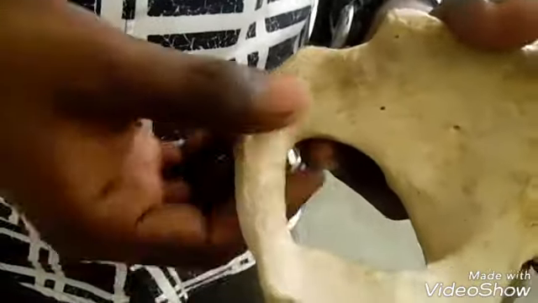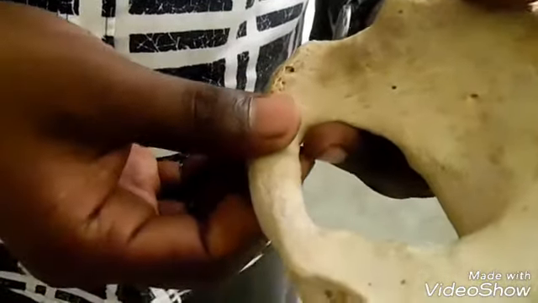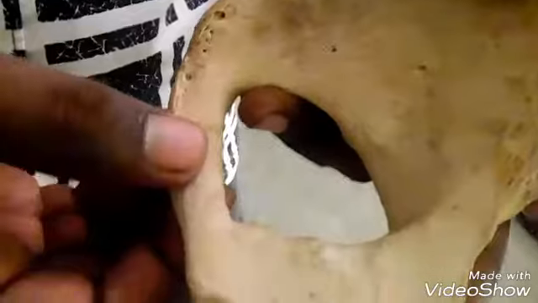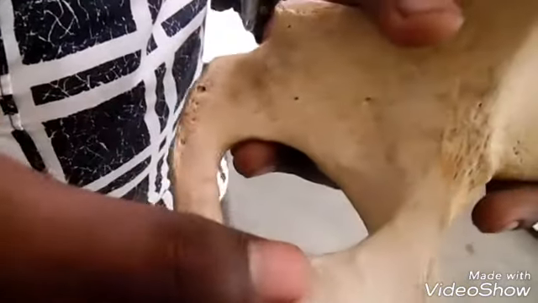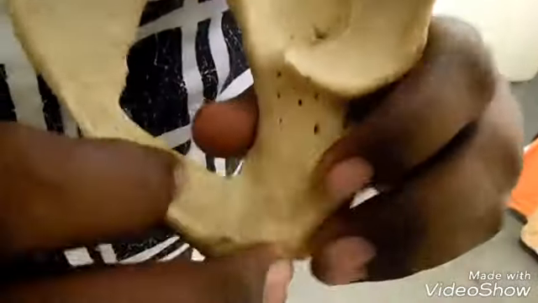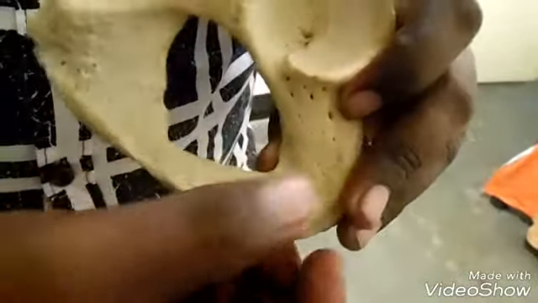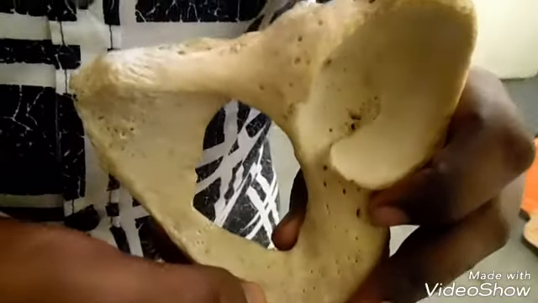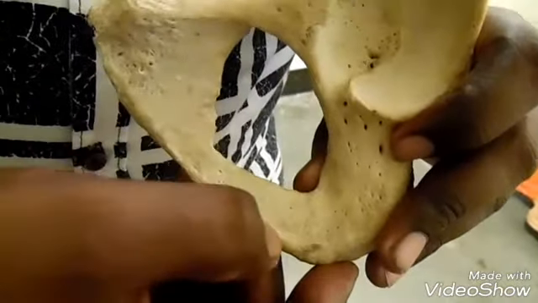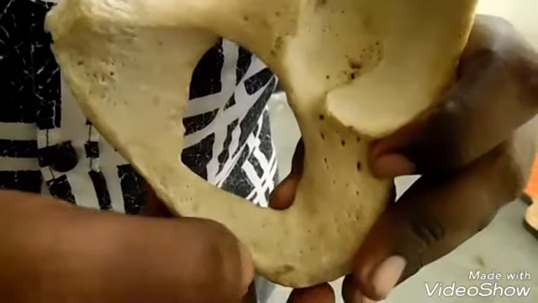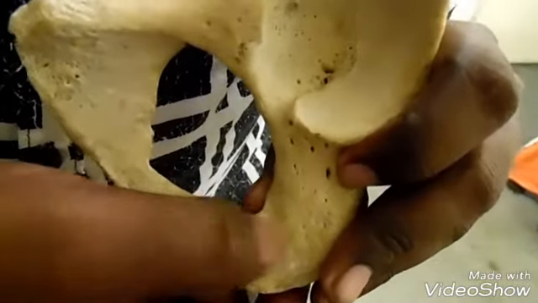Now let's talk about the ischial ramus. It unites with the inferior ramus of the pubis to form the ischiopubic ramus. It has two borders, the upper border and the lower border, and two surfaces, the anterior surface and the posterior surface. Let's discuss the attachments of the anterior surface from medial to lateral. Medially it attaches the gracilis muscle near the lower border, then adductor brevis, adductor magnus, and obturator externus.